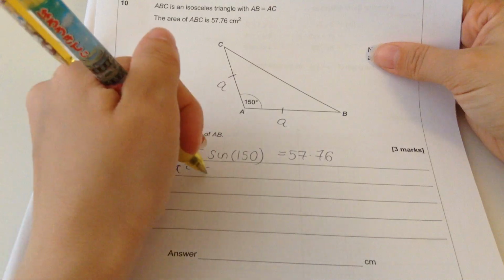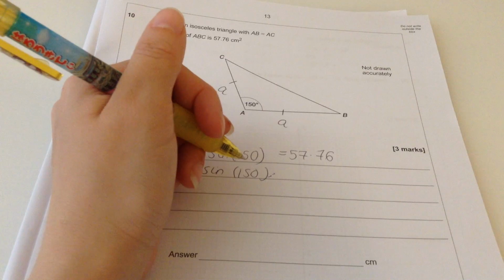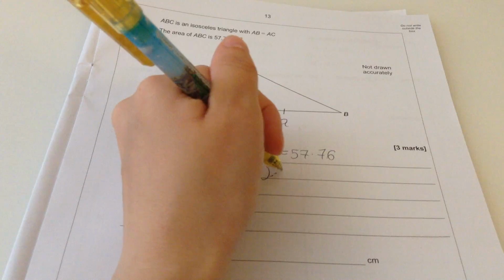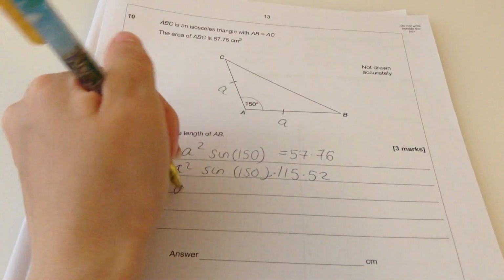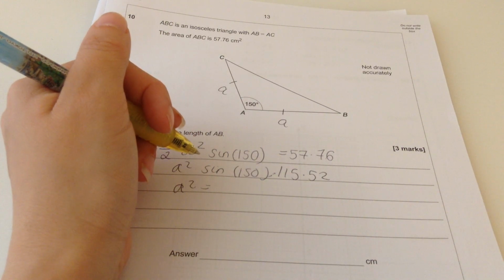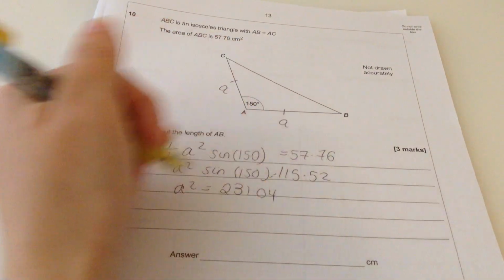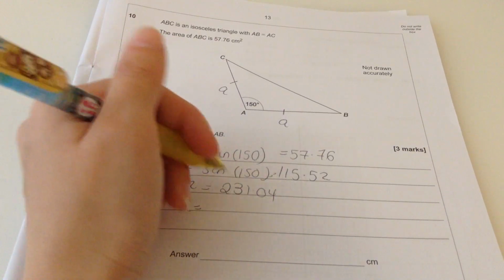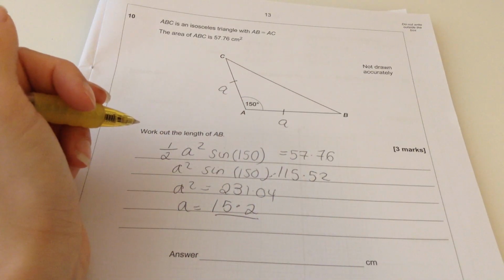So if I double both sides, and then divide by sine 150, and then just square root that. Don't need to do plus and minus because it's talking about a length, so it can't be negative. So that.